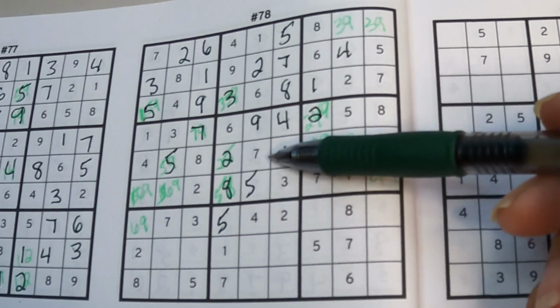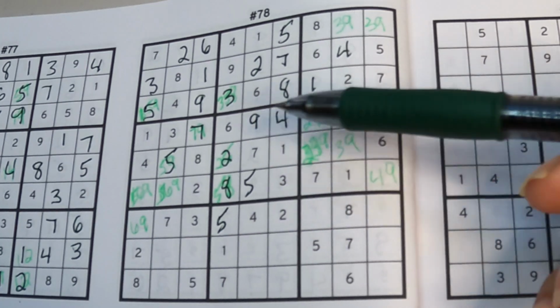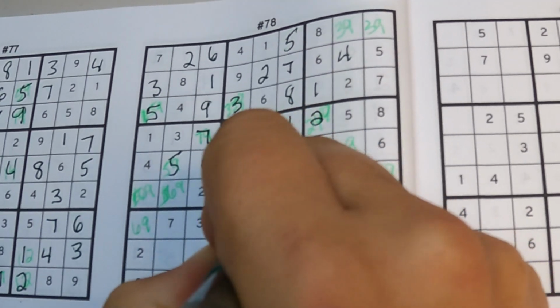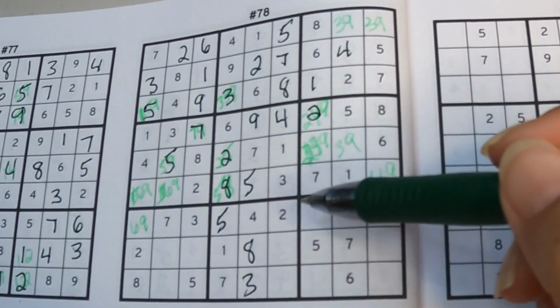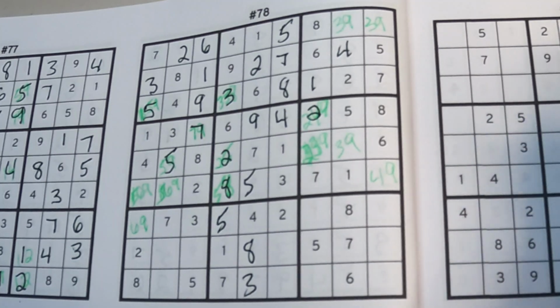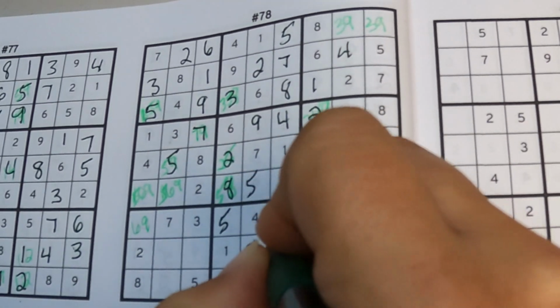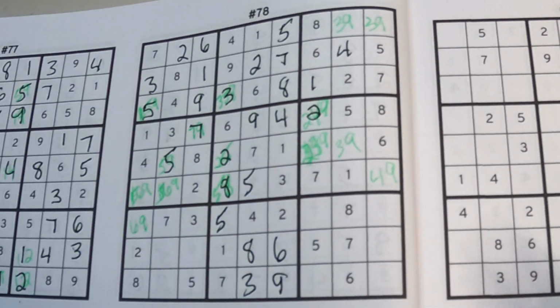For this column now, we're missing 3 and 8. We've got an 8 here, so 3, 8. For this box now, we're missing 6 and 9. We've got a 6 here, so 9, 6.